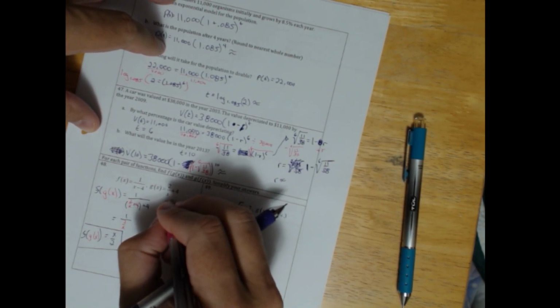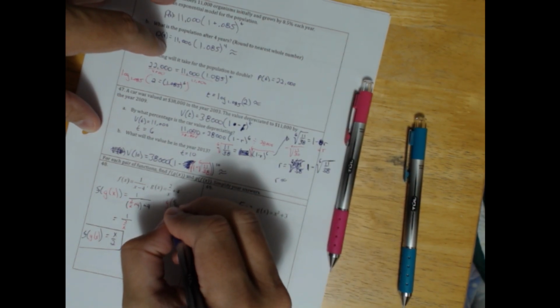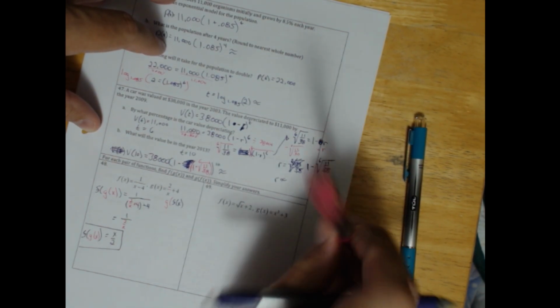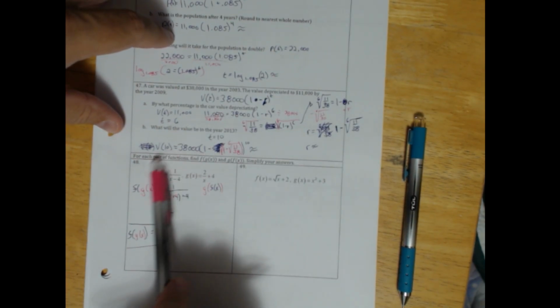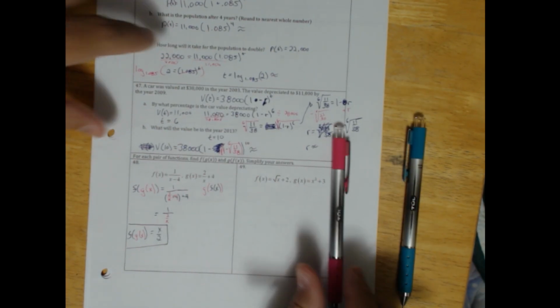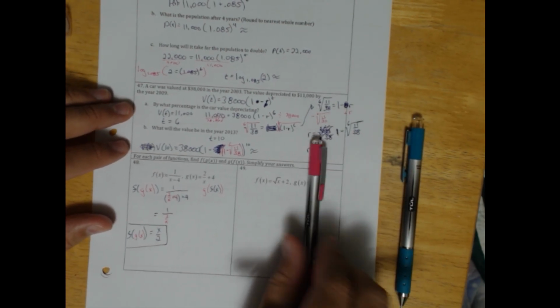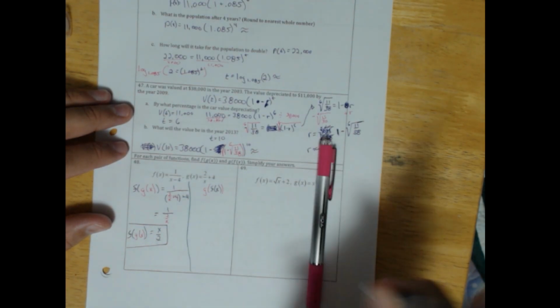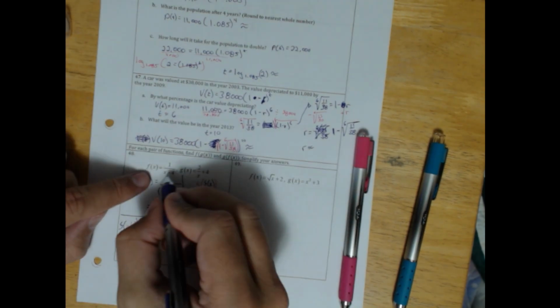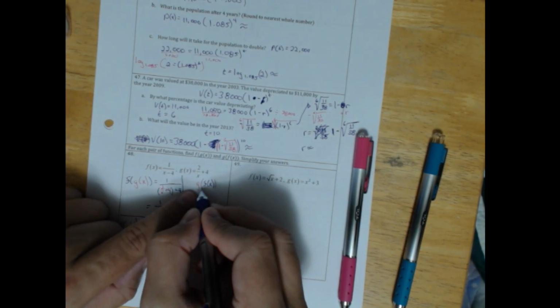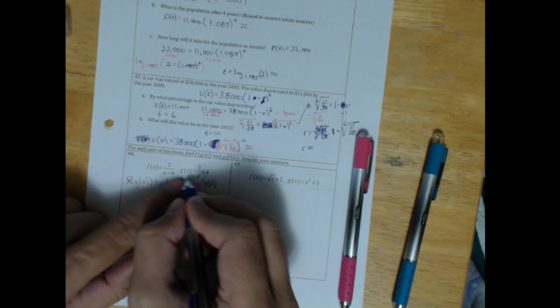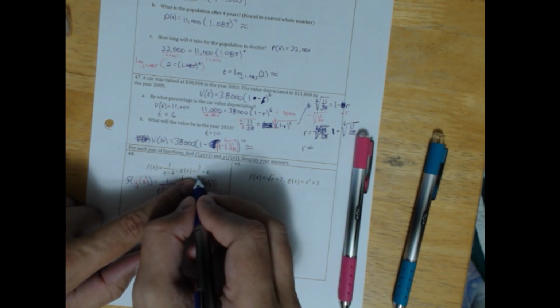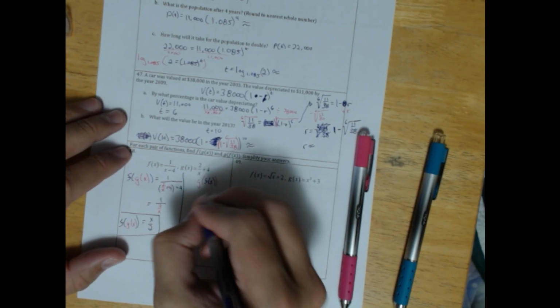Switching it around, g of f of x. So now we're taking all of f of x and plugging it into g. Draw a little dividing line here. We're going to plug it into g of x, so this whole bit goes right there where that 1 over x minus 4 is.